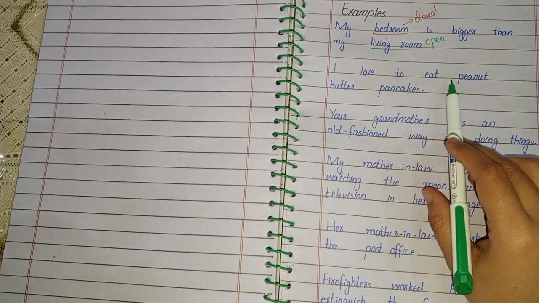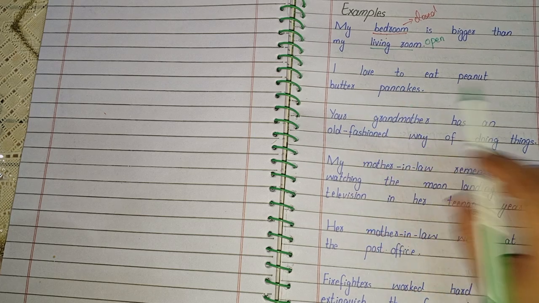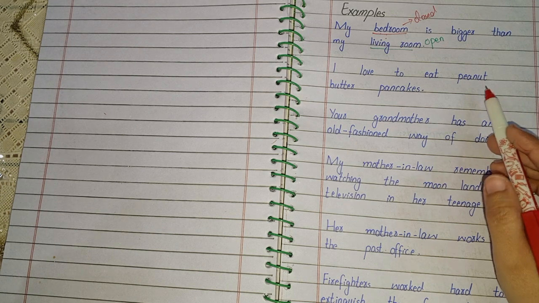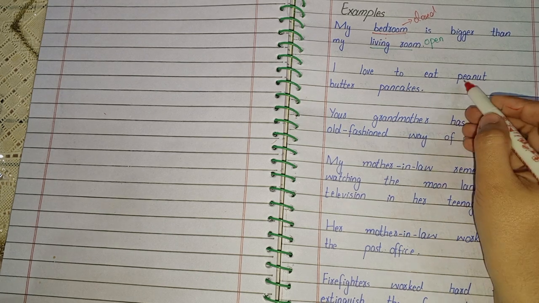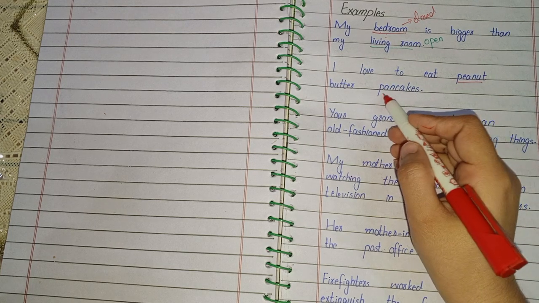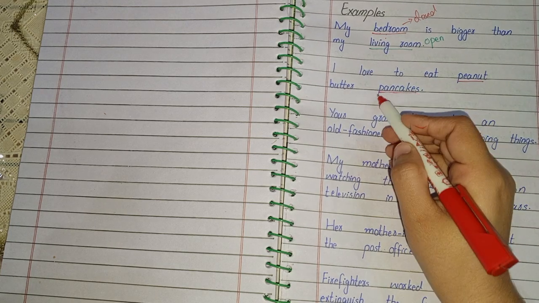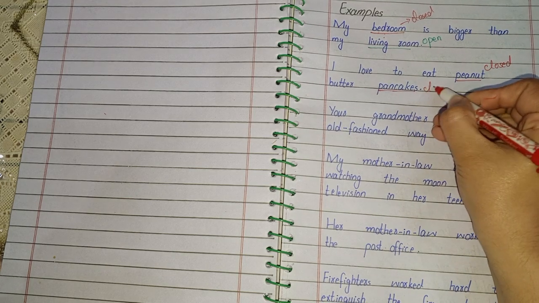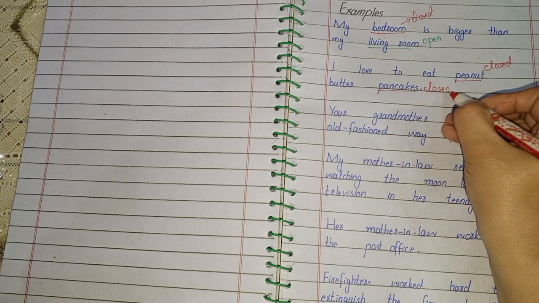I love to eat peanut butter pancakes. Which are the compound nouns here? Write down your answer in the comment box. There are two compound nouns. One is peanut and the second one is pancakes. Both are closed compound nouns.